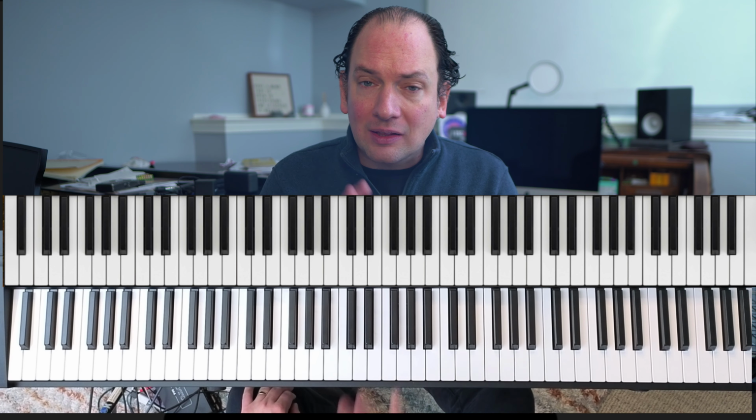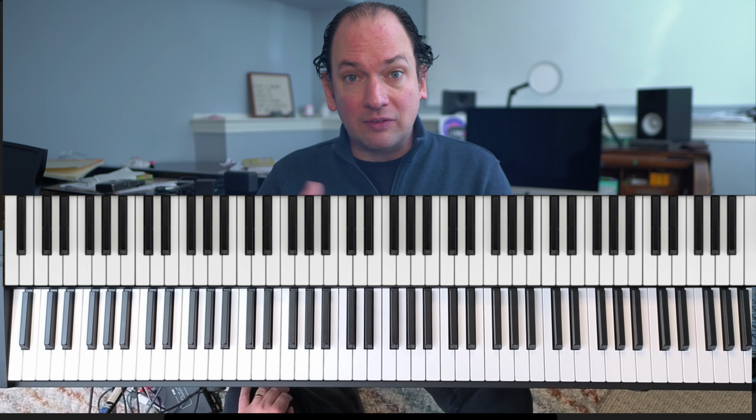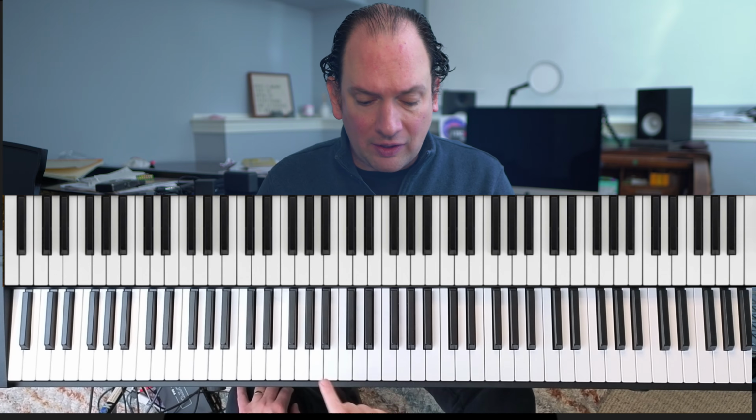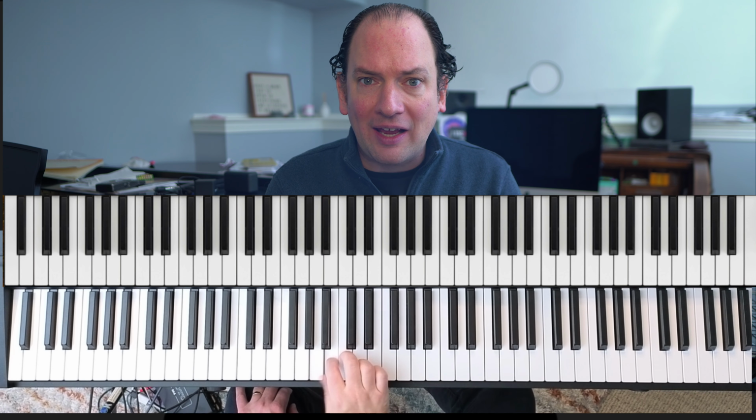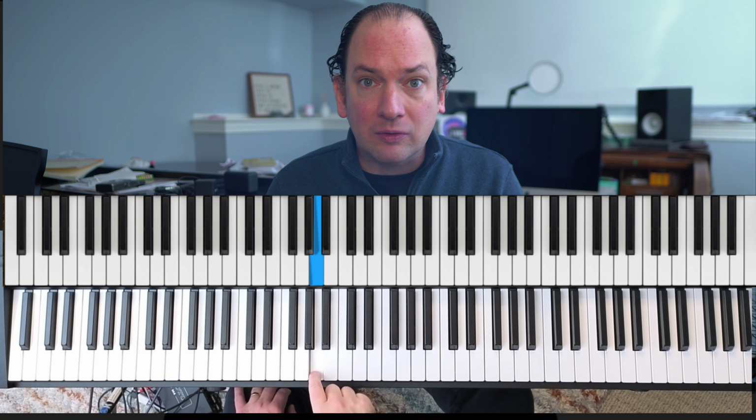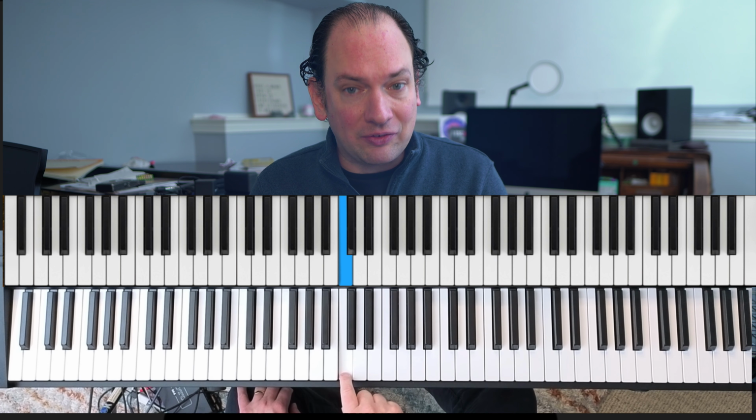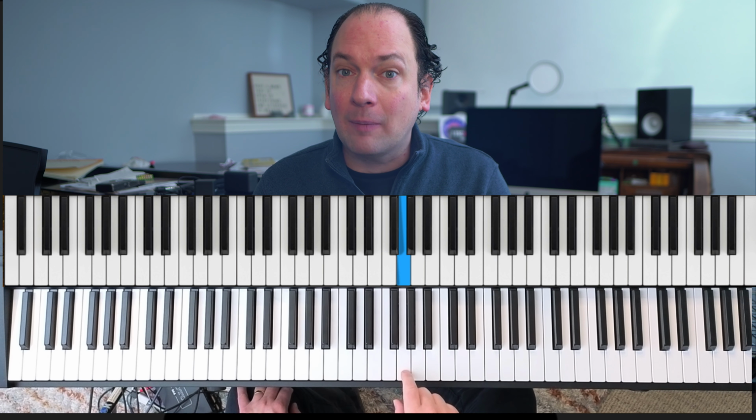Now, if you want to look at this a little more microscopically in terms of the sequence of whole steps and half steps, that's fine too. So if I wanted to figure out a natural minor from scratch, it would be my starting note, whole step, half step, whole step, whole step, half step, whole step, whole step. Now this is the most important point.